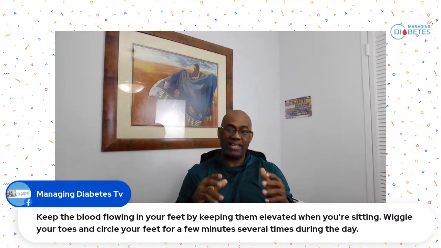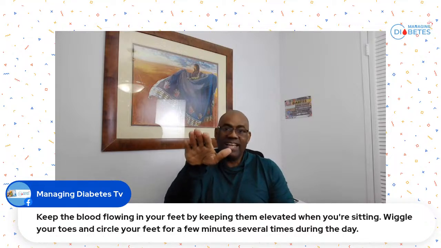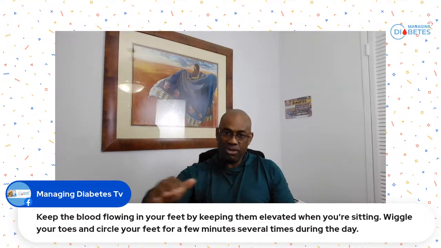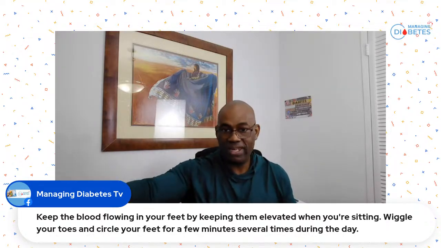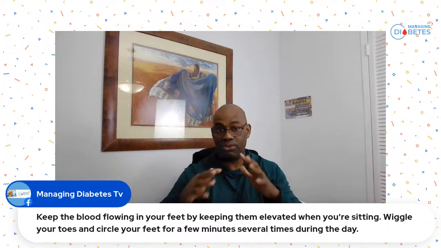The same thing when you are lying down on the bed, elevate your feet a little bit up to have an easy blood flow. When it is straight, it doesn't flow properly. In terms of your leg, that's how blood flows.